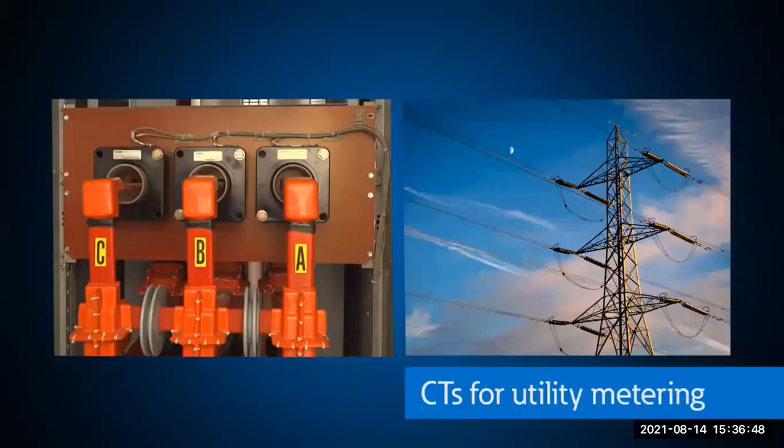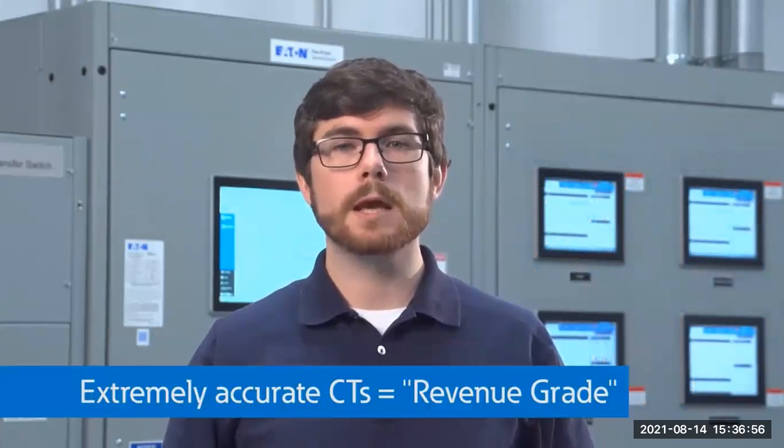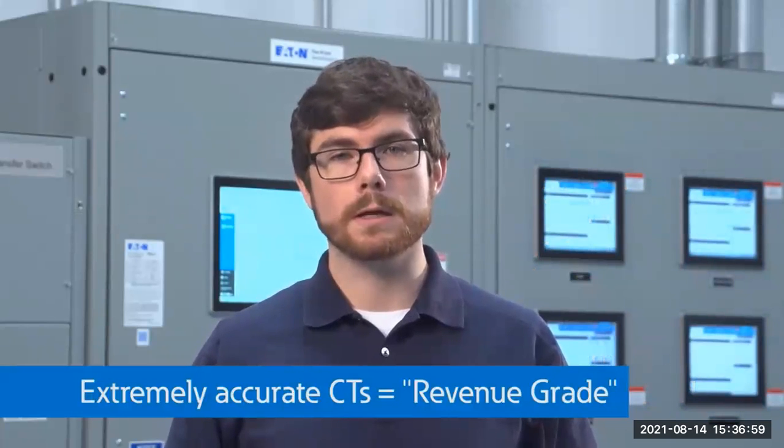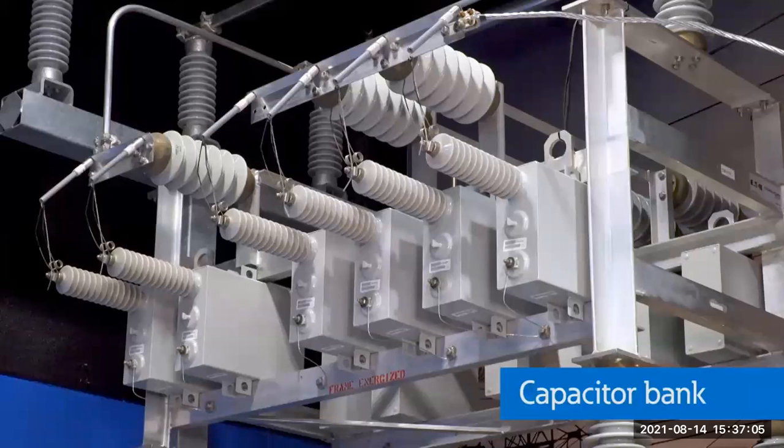For example, utilities use CTs at their customers' incoming service to monitor the current and power usage for billing purposes. These CTs must be extremely accurate and are considered revenue grade since they are used for billing. Permanent CTs are also used to monitor power and power factor so that real and reactive power can be optimized.